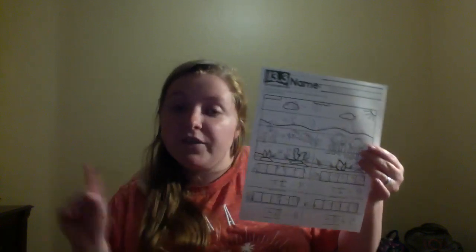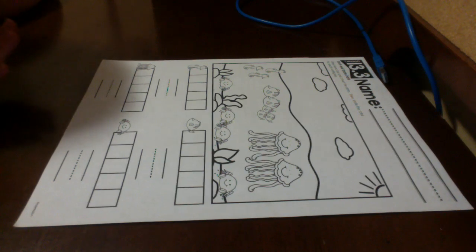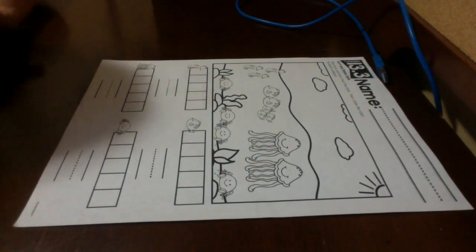But first, I need to change the view up a little bit so we can do this together. So just give me 1 second. All right, I hope you can see my sheet. I can see it in the screen because I'm going to tilt it a little bit over.